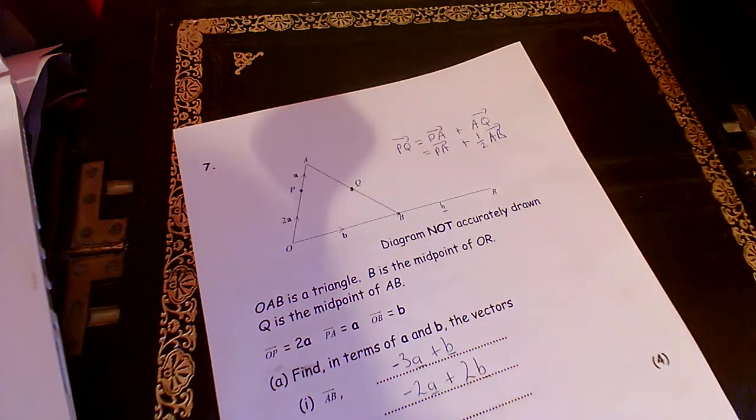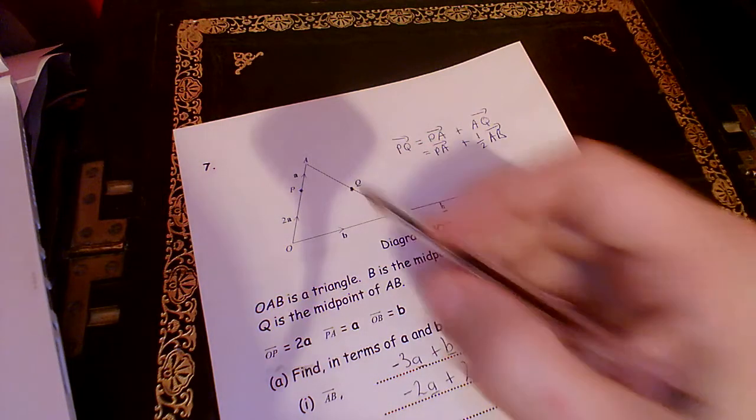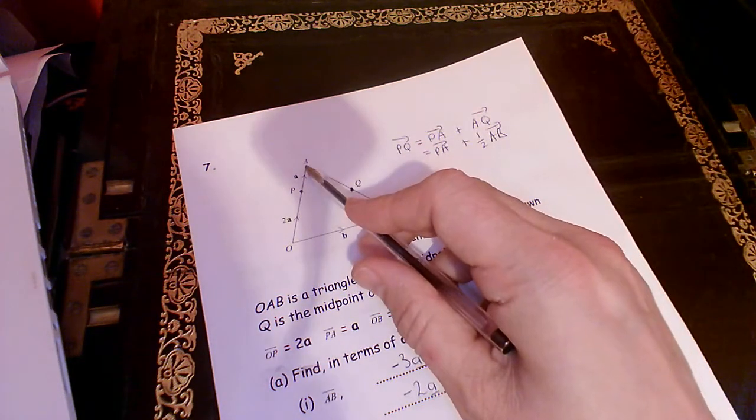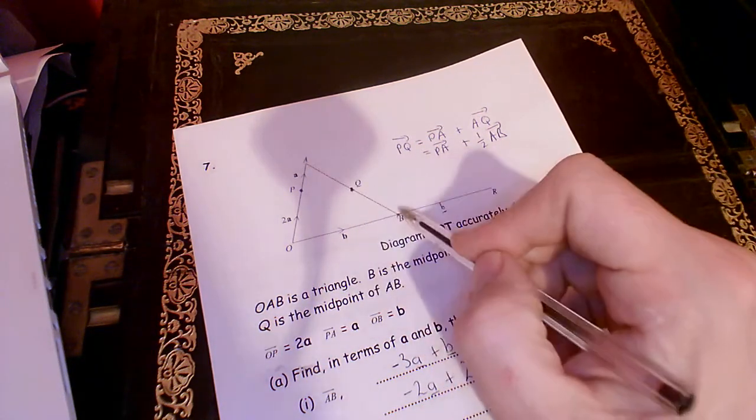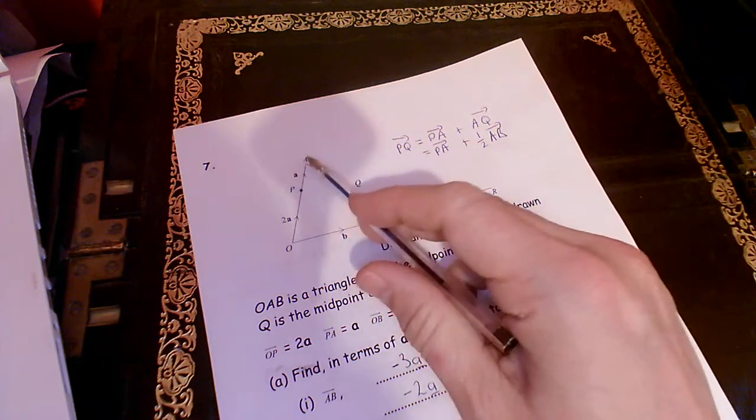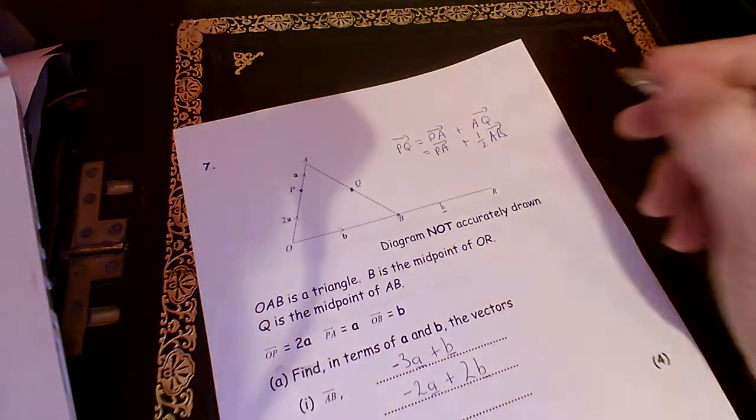So we've defined the journey in terms of what we know. I make that little journey there, going from A to Q, which is half of this. We've already worked out AB.